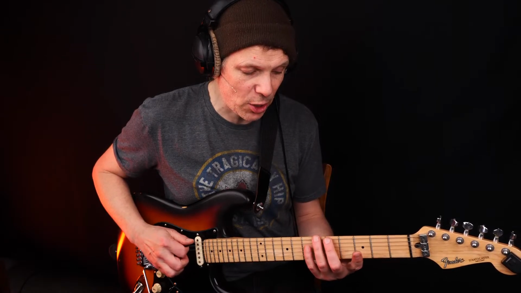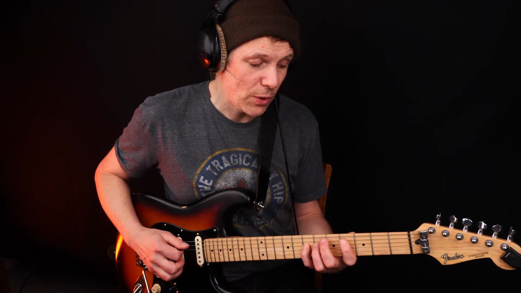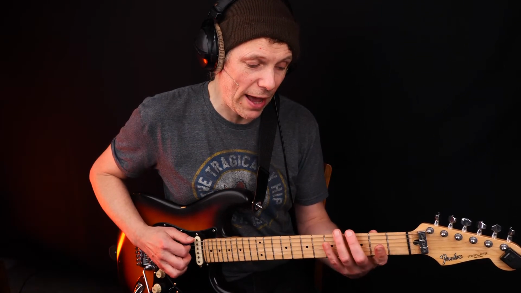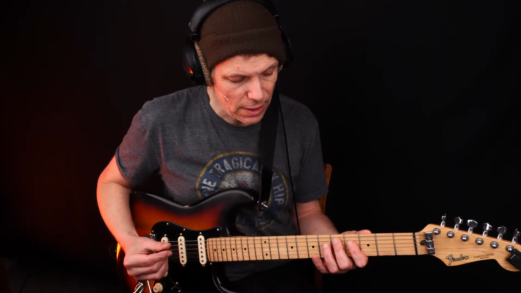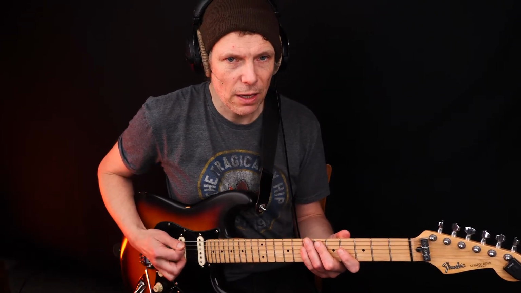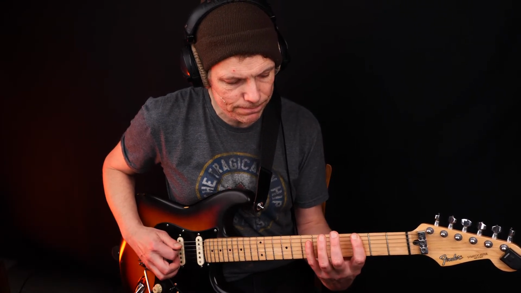So in A mixolydian we have A, B, C sharp, D, E, F sharp, G, and A. So the other notes that we're going to have are G, B, and D. So there's going to be a G major triad. Okay? So for that G major triad, the shape that's going to work the best, I think, is just going to be in this position here.